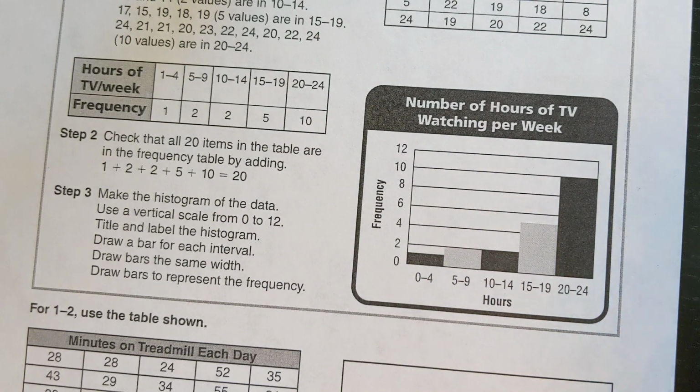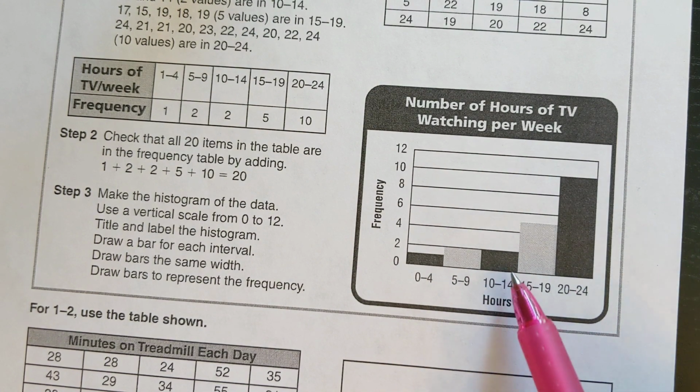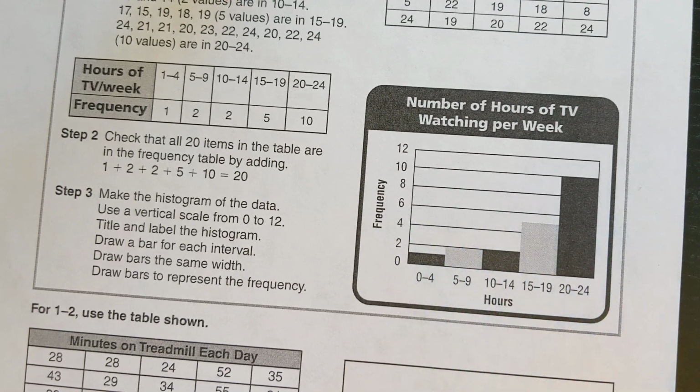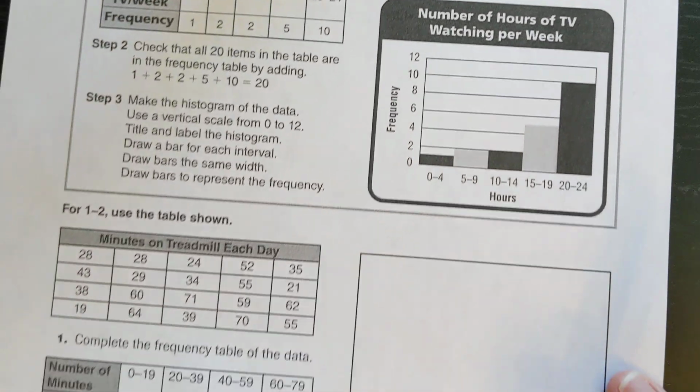Okay, you might be able to answer questions with that, like, how many people watched 14 hours or less? And you could say, down below, you take all these places, it'd be 2 plus 2 plus 1 is 5. Okay, that's the kind of question we might answer. All right, so let's do one on our own now.